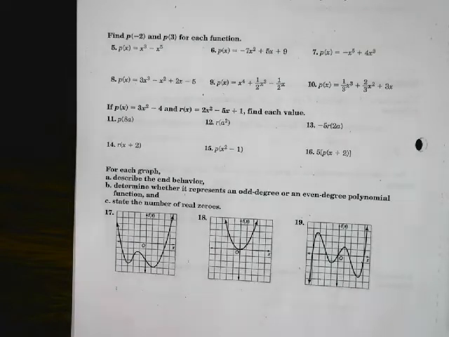All right. Let me push pause. Come on. There it is.